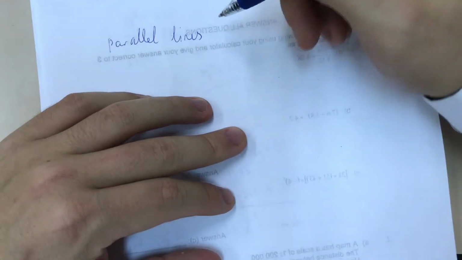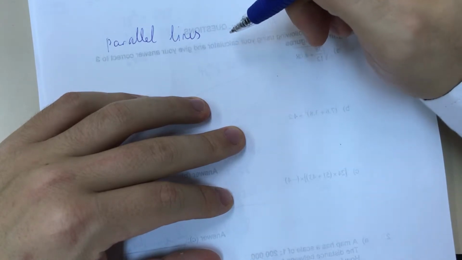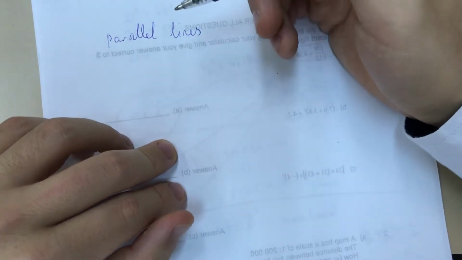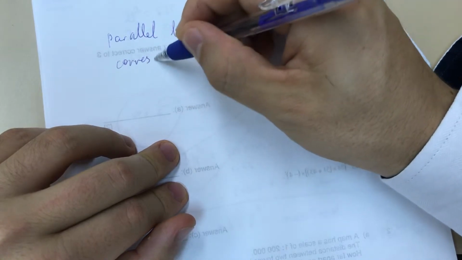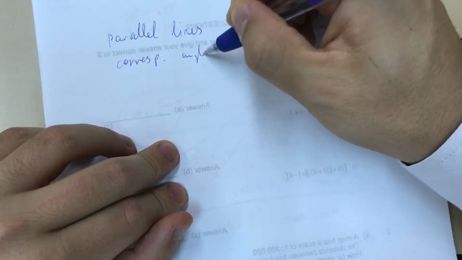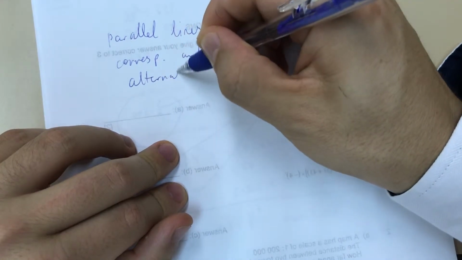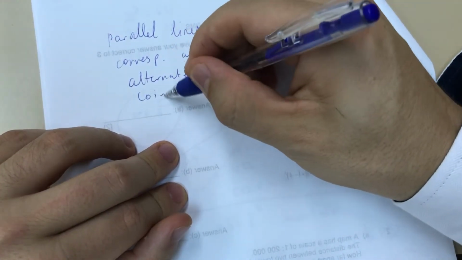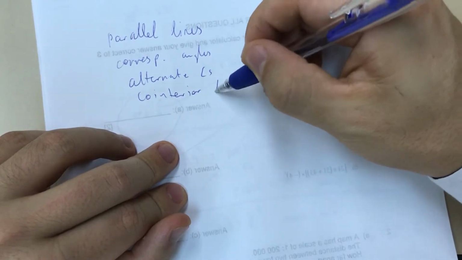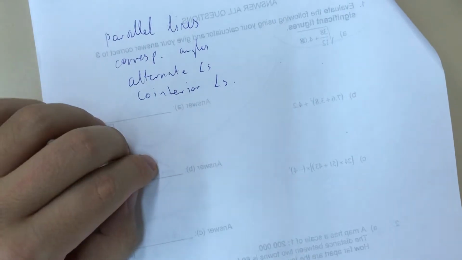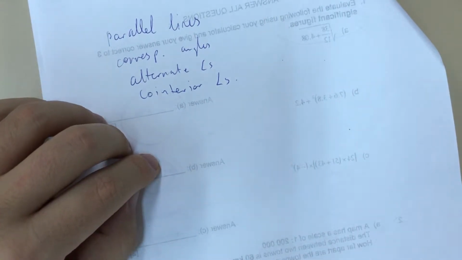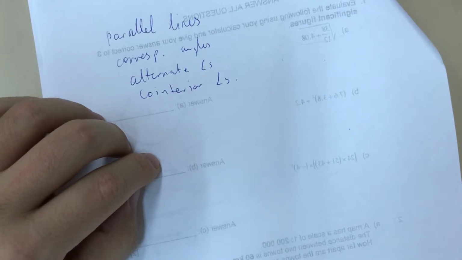Okay, so parallel lines are kind of funny because the definition is that they don't ever intersect, okay? But we don't really ever use that, and a lot of the properties of parallel lines that we do use are about corresponding angles being equal, alternate angles, co-interior angles being supplementary, alternate angles being equal, corresponding angles being equal. And we're saying these properties are all equivalent.